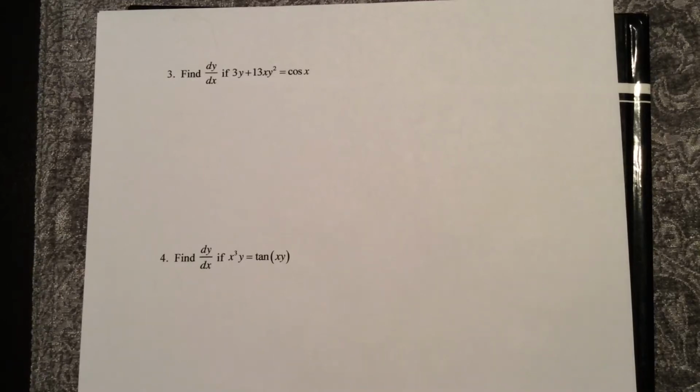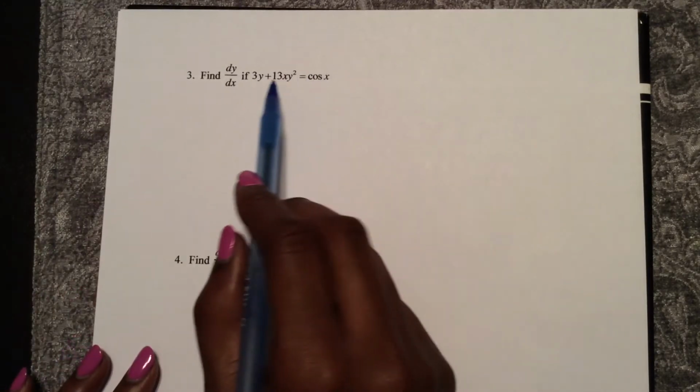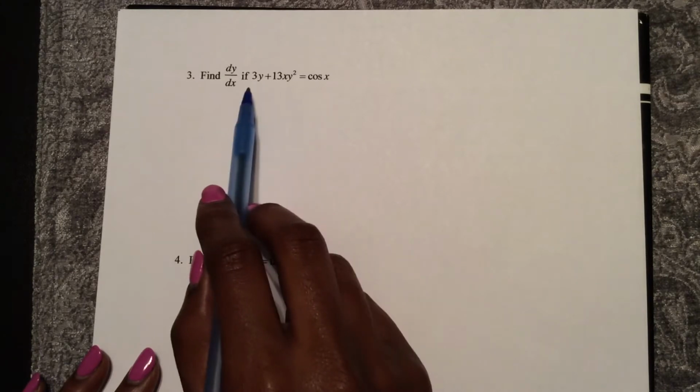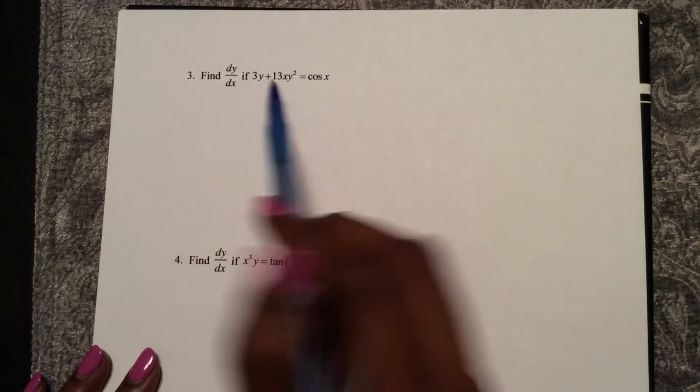Okay, let's keep it going with example 3 here, looking for dy/dx, also known as y prime, of this equation that we cannot easily solve for y. So now I will take implicit differentiation here.